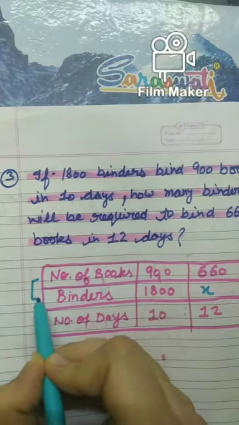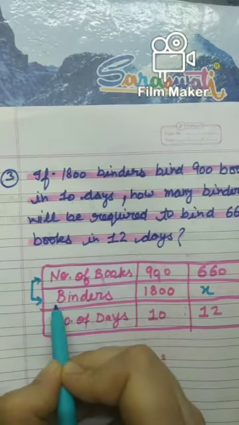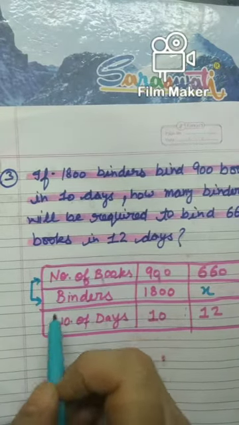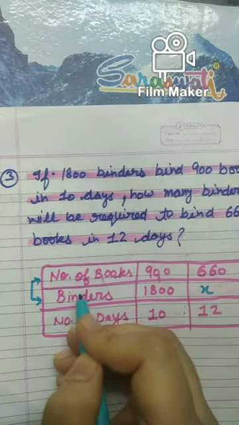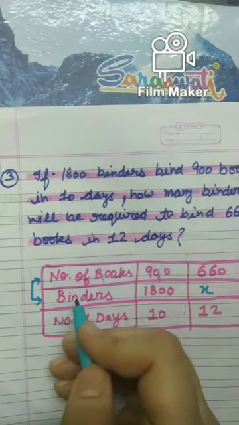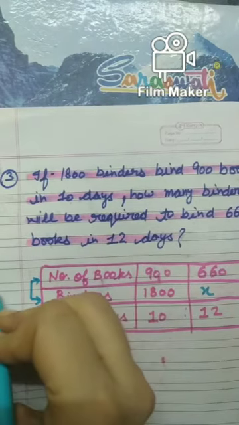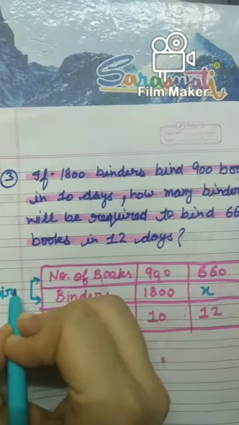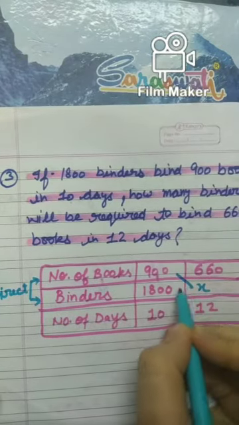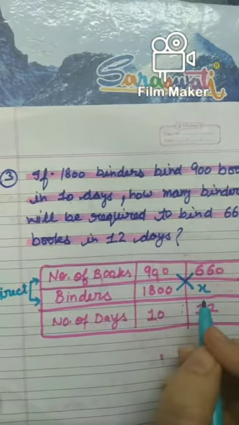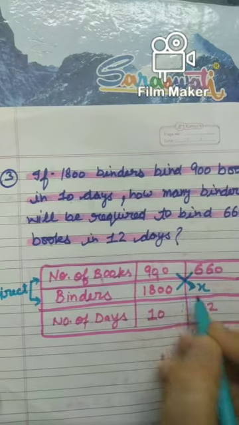the relation between this and this. You see the number of binders and the number of books. See beta, if more binders are there, more books will be bound. If fewer binders are there, fewer books will be bound. So more, less means direct variation. Now here I will do cross multiplication. I have told you whenever we have direct variation, we will do cross multiplication.